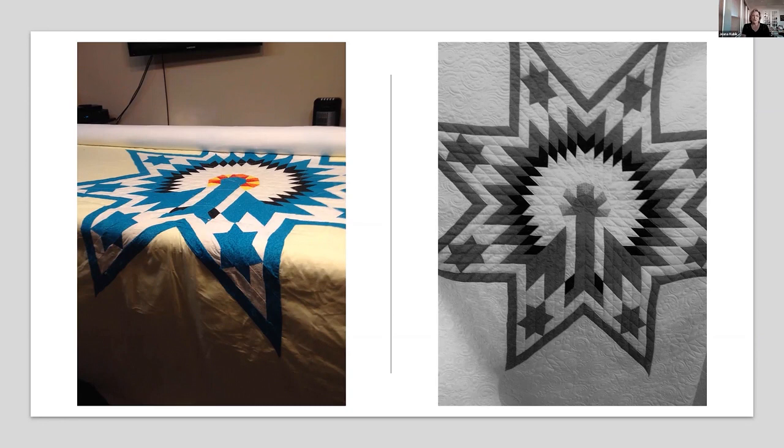So, of course, I love challenges like this to use shrinkage to my advantage, but I had to stitch in the ditch first so that I could adapt this shrinkage evenly over the course of the quilt.